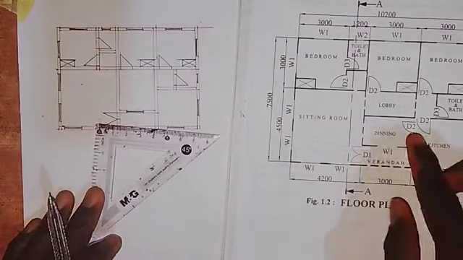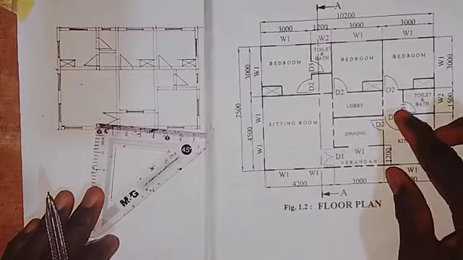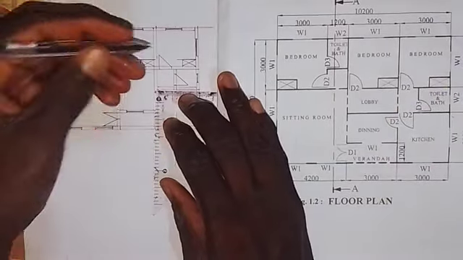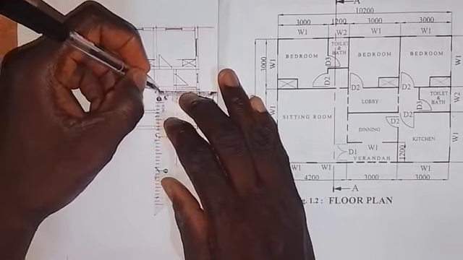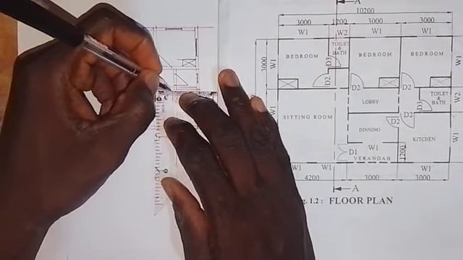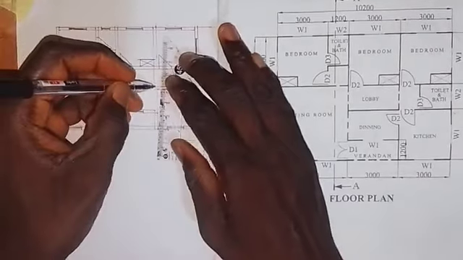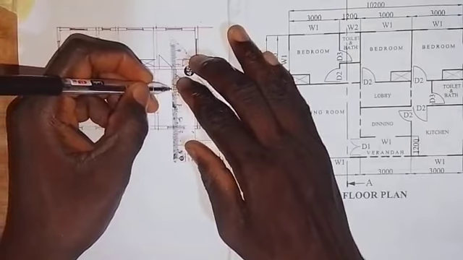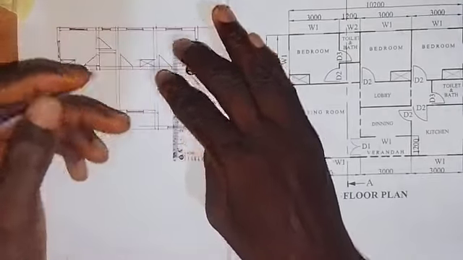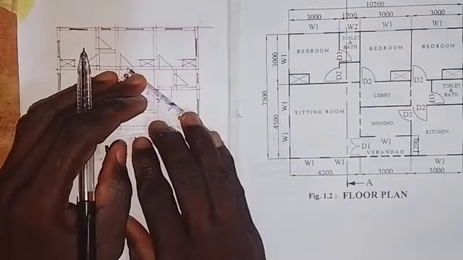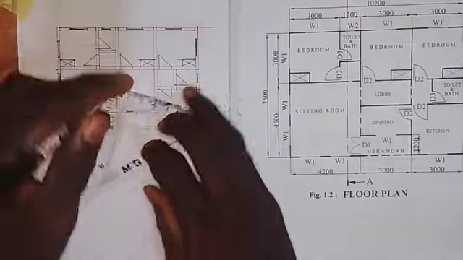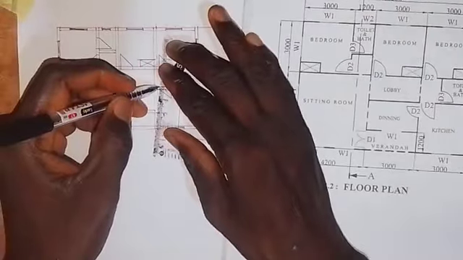We also have a door here. That is D2, that is 900, so we have this, and 9 millimeters. We are going to draw a line in here, and then we connect these 2 points together like this. So that door has been fixed.